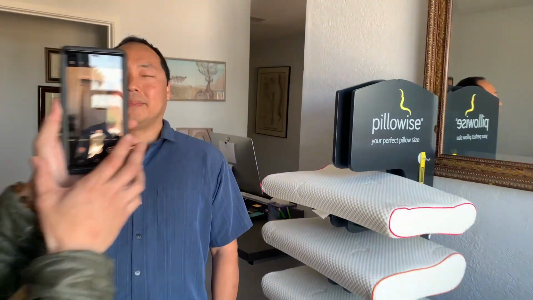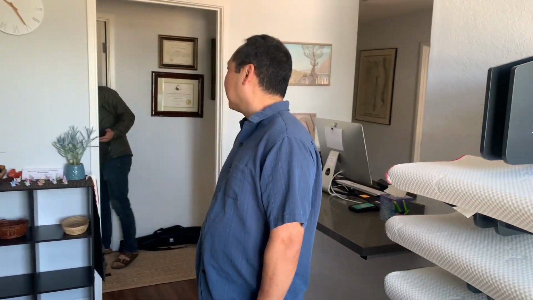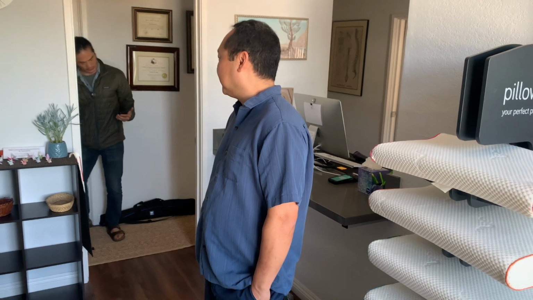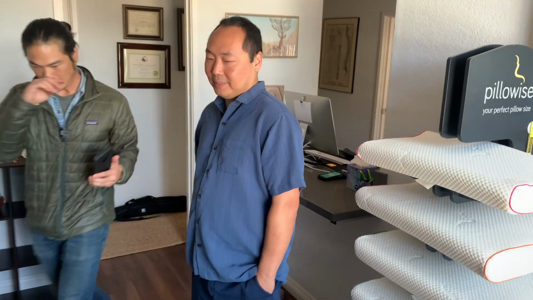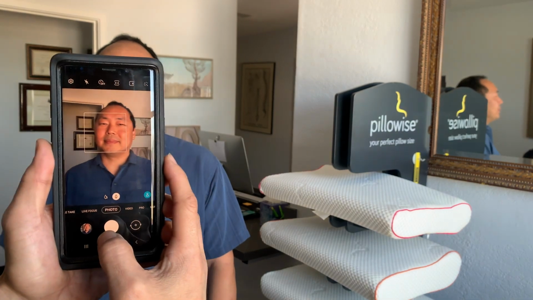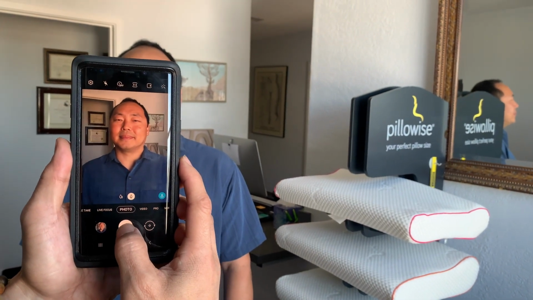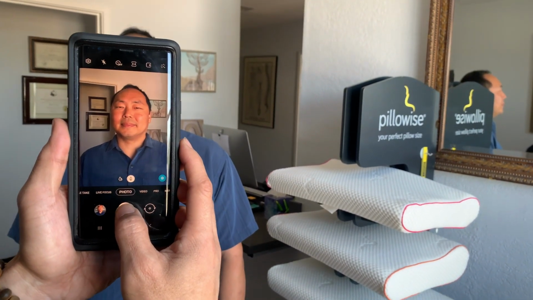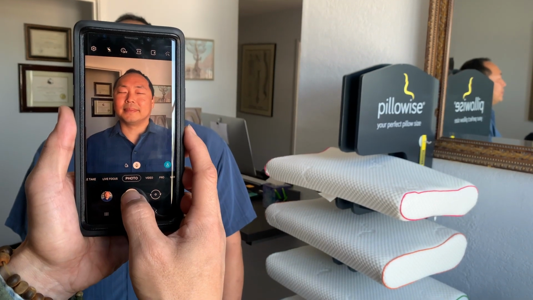Okay, great. Close this door. Okay. All right, do a couple more like this. Maybe I can have his face this way, because I'm thinking about how it's going to look in the end.